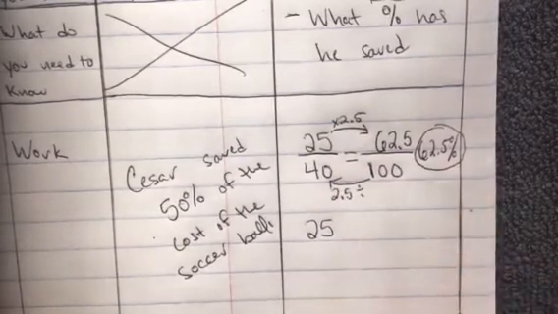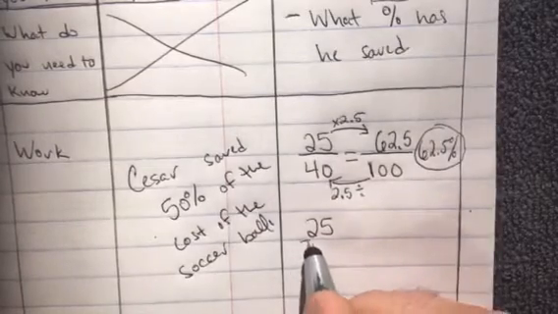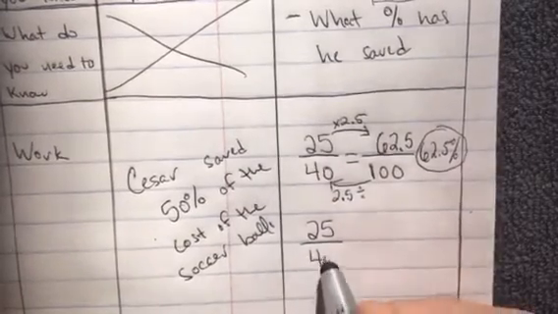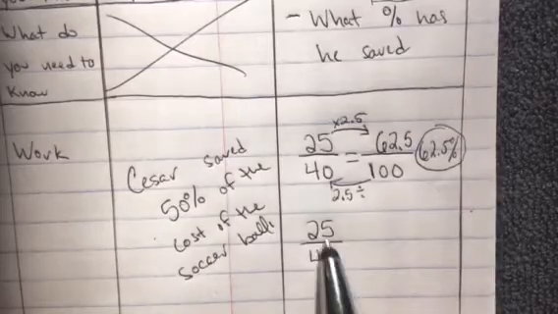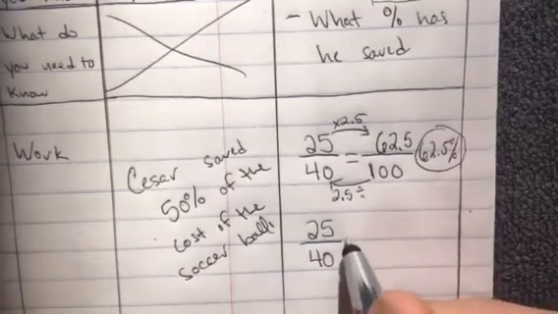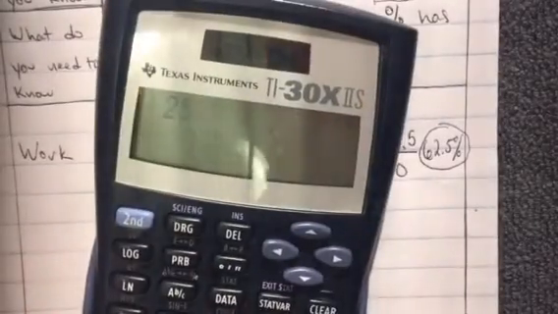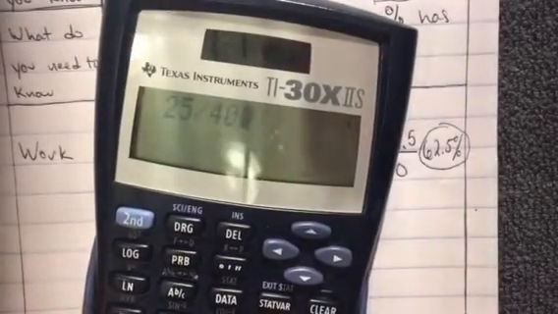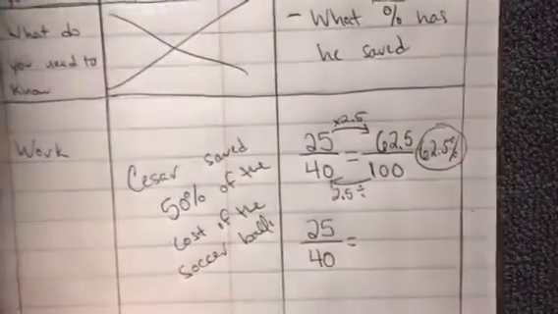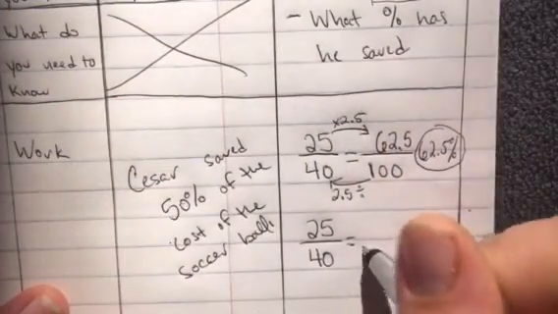That's how much Christian has saved so far, over the $40. Now, if I ever have a part to total like this, I can figure out the percent by just dividing. So I'm going to do 25 divided by 40, and I get 0.625.